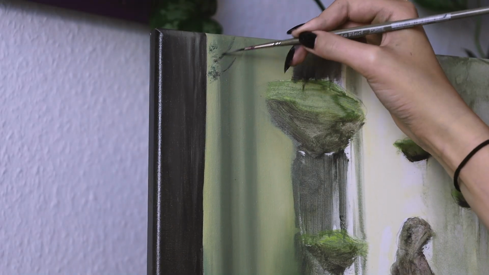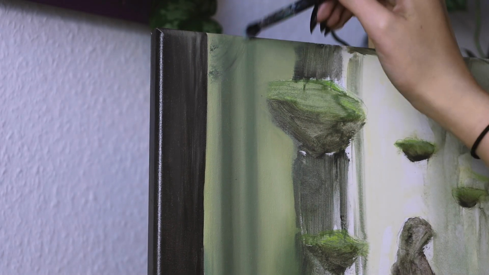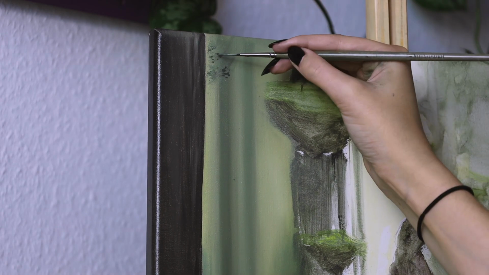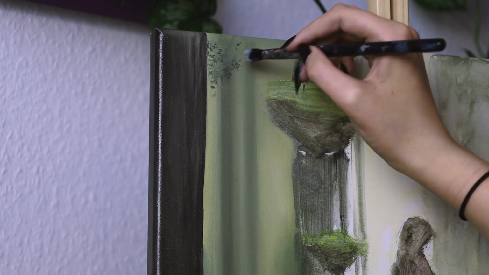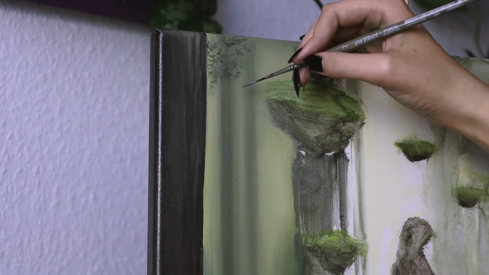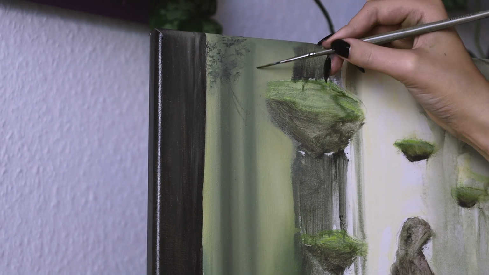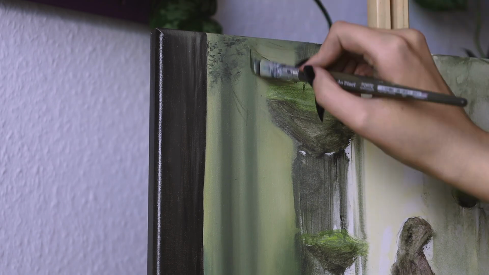Now onto painting some foliage. I think you could say this is the first time. I only did that in watercolor before. Well, now that I think about it, I had an oil painting commission in 2020 where I painted a bunch of trees, but that doesn't count. Let's just say this is my first time painting leaves in oils.